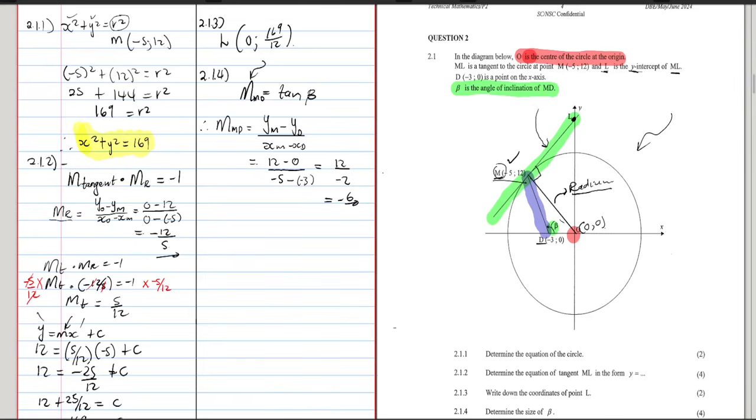My brain is half awake, so I need to verify the calculations. Minus 5 minus 3, just to check. Okay, negative 6. Negative 6 is the answer. So we have the gradient. Now it's time to calculate. Wait, hang on. Okay, like this. Yeah, it is negative 6.